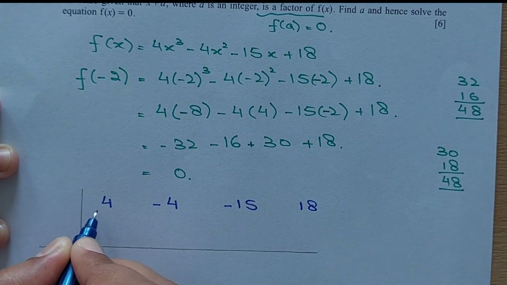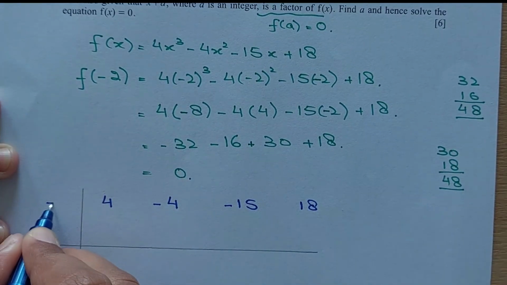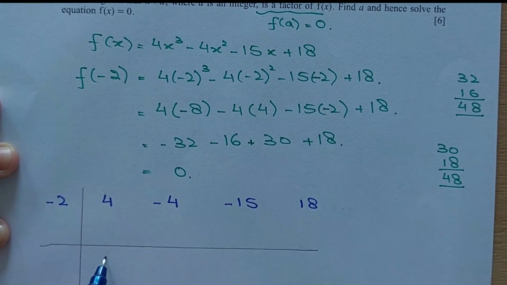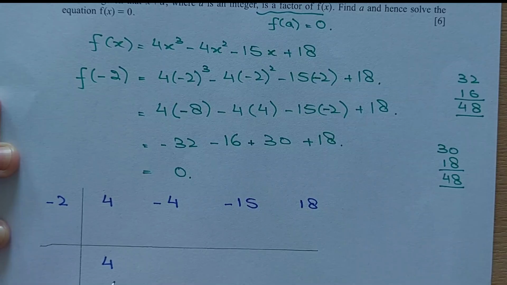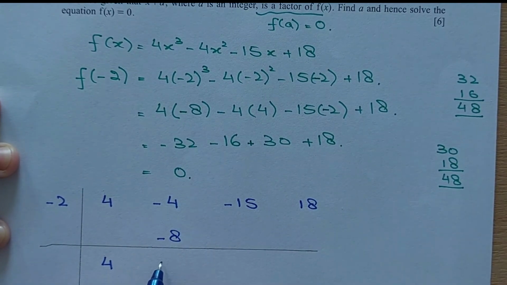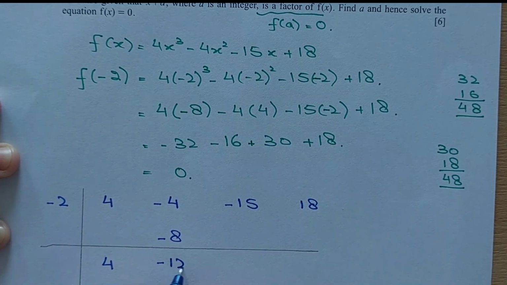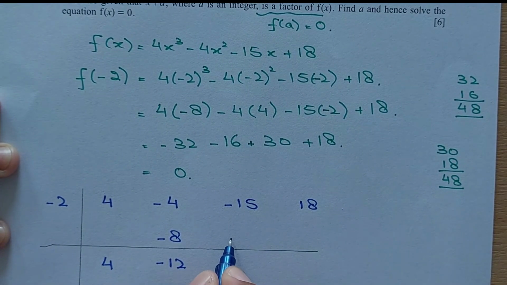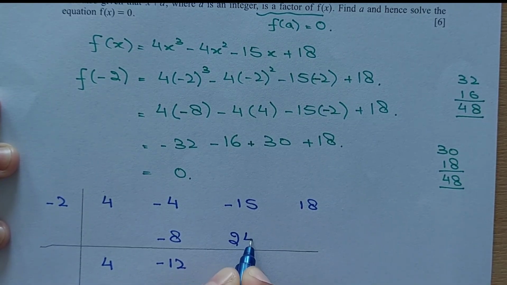Just write down the coefficients here, and minus 2 is a factor, so minus 2 here. Bring the first term down, 4. Minus 2 times 4 is minus 8, minus 8 minus 4 is minus 12. Minus 2 times minus 12, negative times negative is positive, is 24.